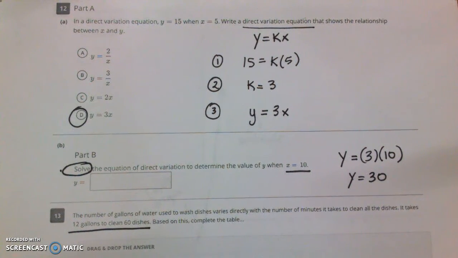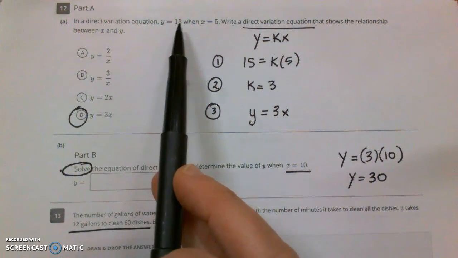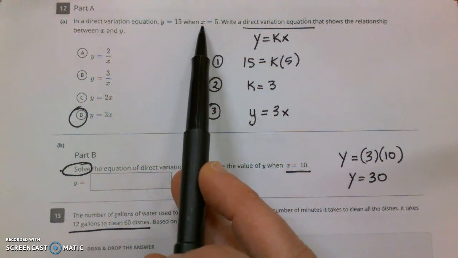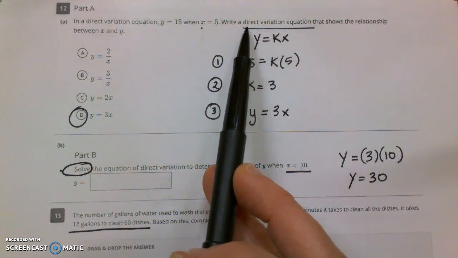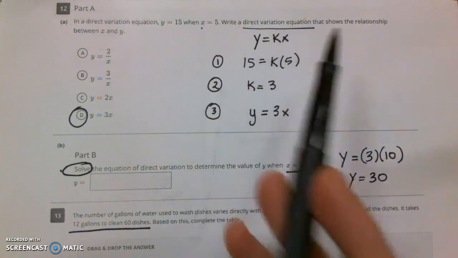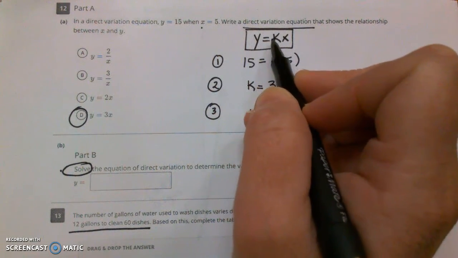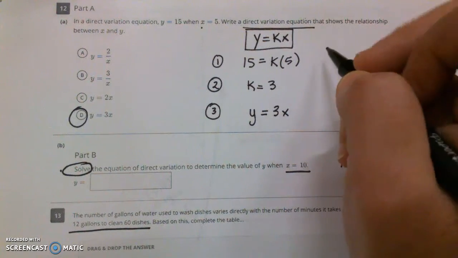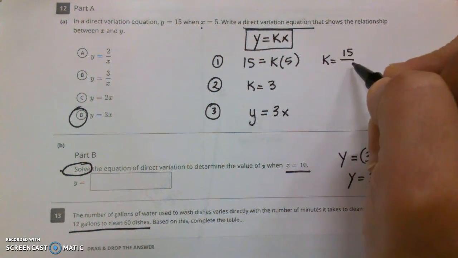Okay, so finishing up our direct variation quiz, we are on number 12. It asked us, in a direct variation equation, y equals 15 when x equals 5. Now we know if we know y and x, we can find k. So we're going to write our direct variation equation, which is this equation. But in order to write that equation, we need to know the value of k. So to do that, we know that k is equal to y divided by x.